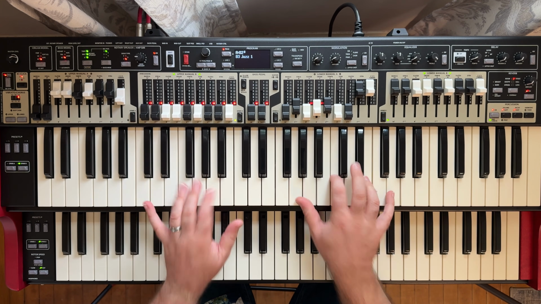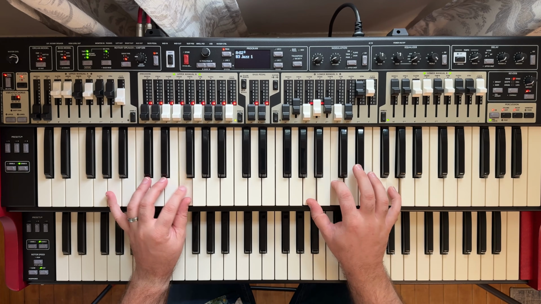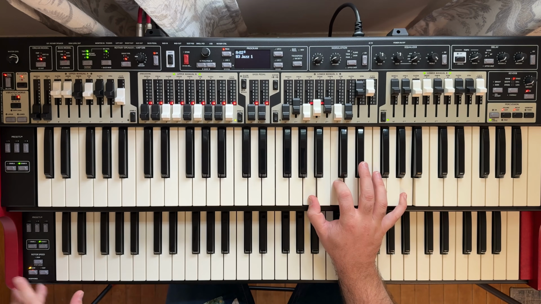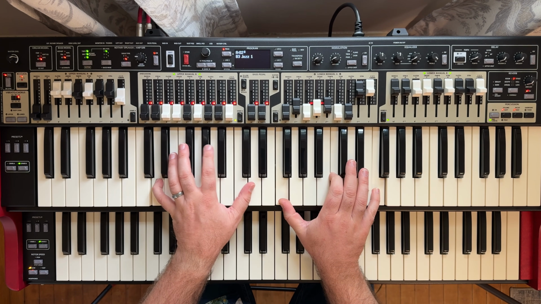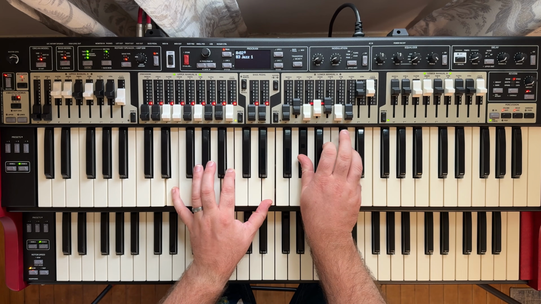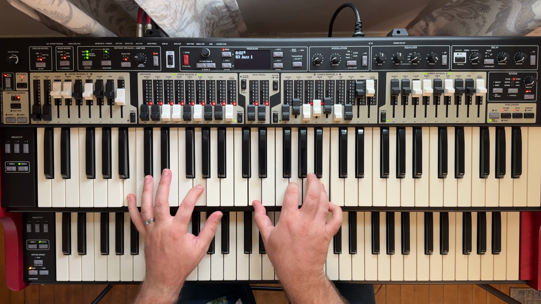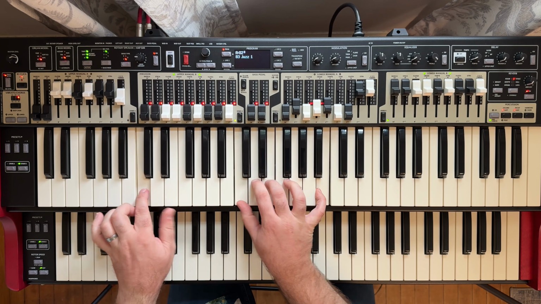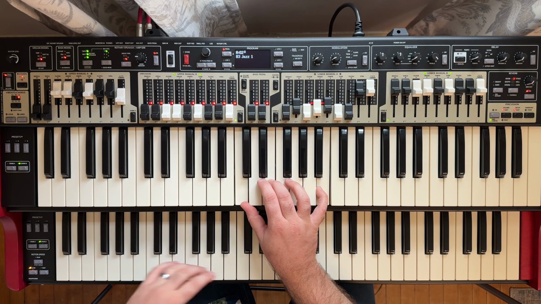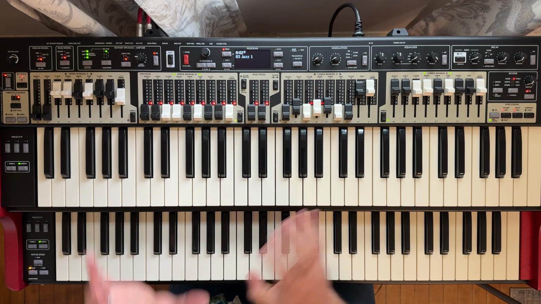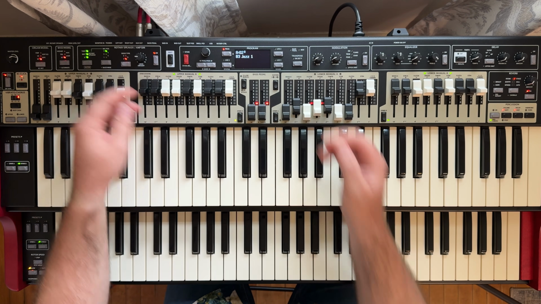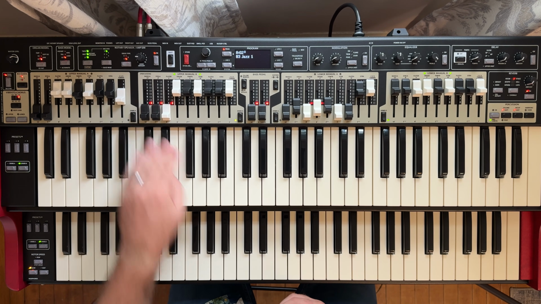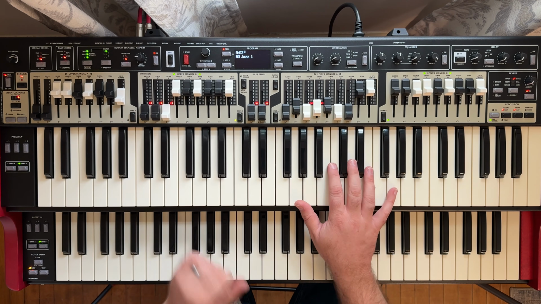Really full. If I take percussion off, really full organ sound. So as we start to bring these forward, we can change the characteristic of that B3 sound. Maybe we'll go for a typical jazz setup here.